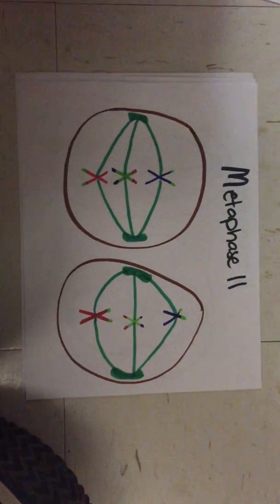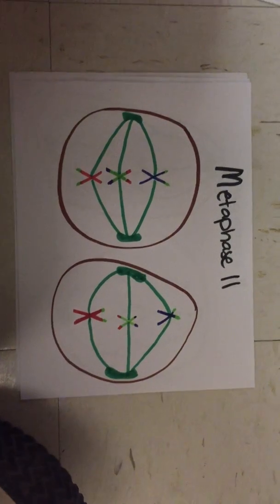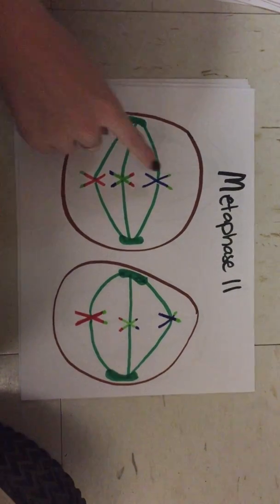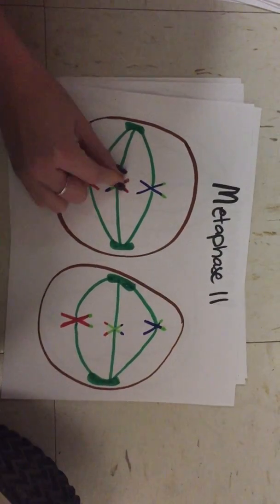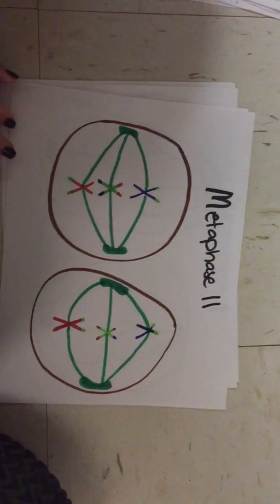In metaphase 2, the chromosomes line up in the center of the cell, and the spindle fibers from the centrioles attach to the centromeres.